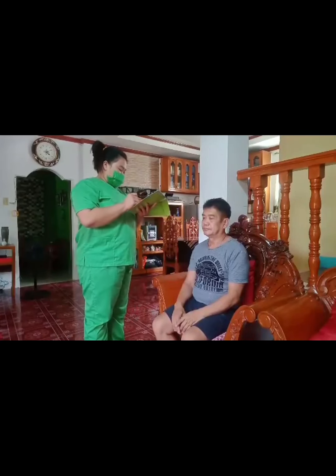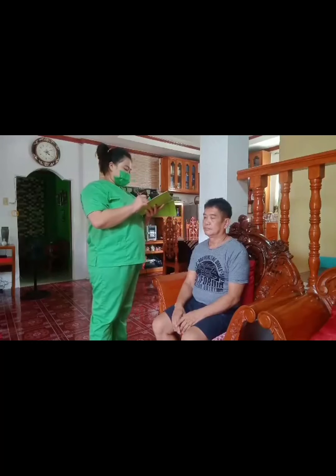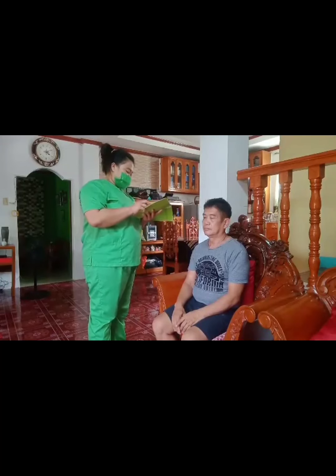Next, I'm going to bend and straighten the elbow of the patient, and inspect and palpate the wrist, and instruct the patient to extend and spread the fingers. Make a fist with thumb across the knuckles.